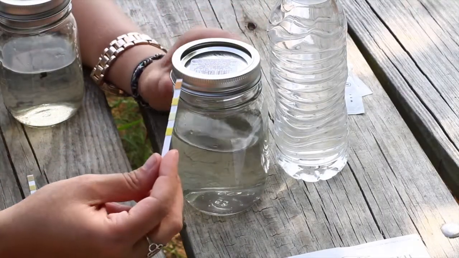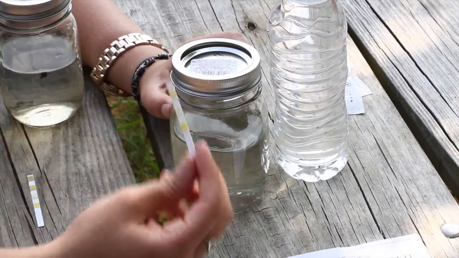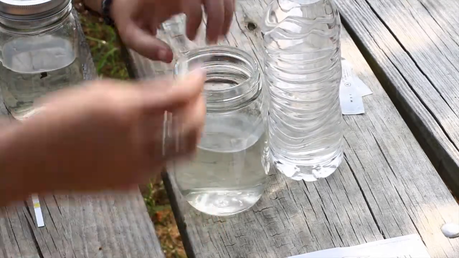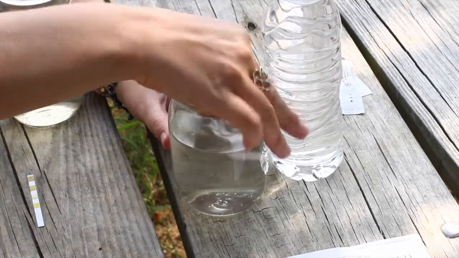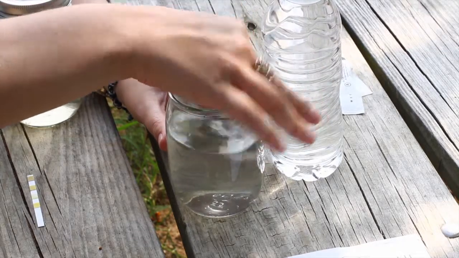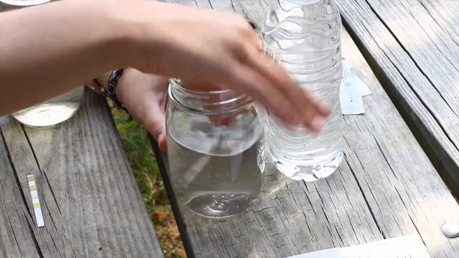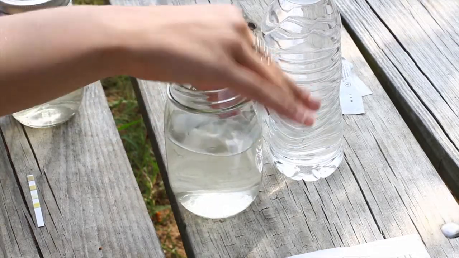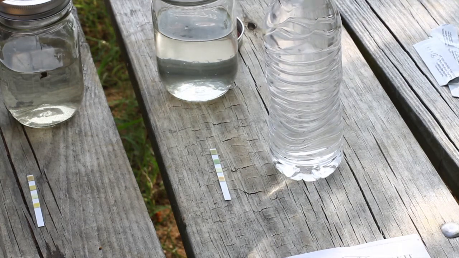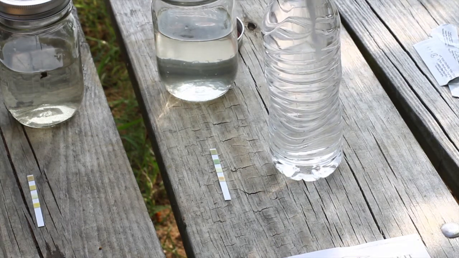Our third sample, again, is our water sample from right here at our very own waterfront. So we will see how our waterfront water fares. Now again, our living shoreline isn't very old, so we might still be able to see a lot of room for improvement if we come back in just a couple years. This is a brand new bottled water. It's never been used before, so let's see what our pH is like in our bottled water.